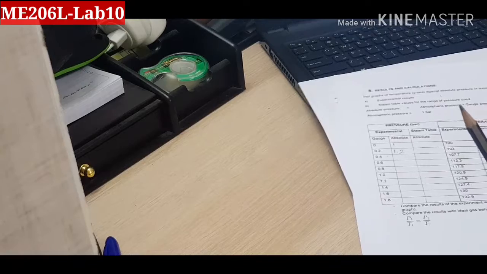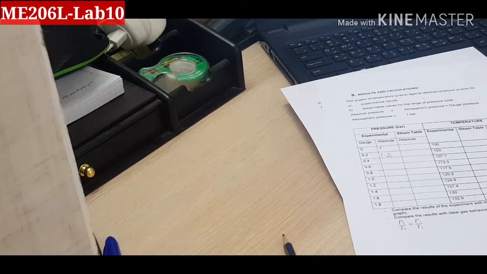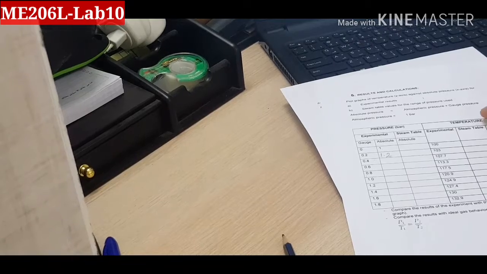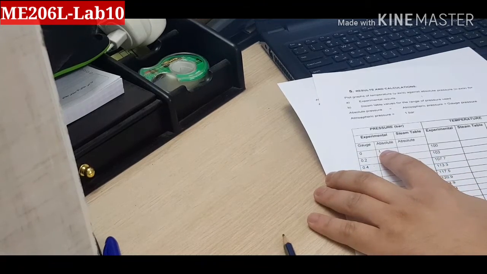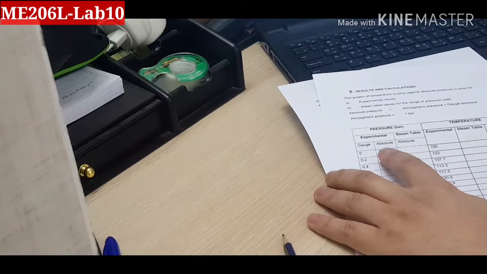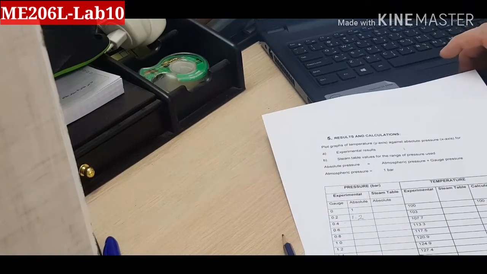So now we have to go to the steam table to find the steam table temperature and the steam table pressure. To find the steam table temperature, we have to go to table 1 and find the absolute pressure of 1 bar and see how much the temperature will be in the steam table. Let's go together.